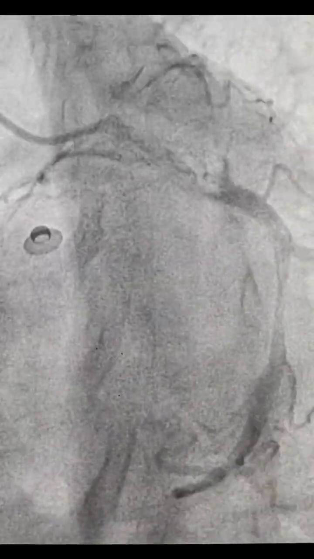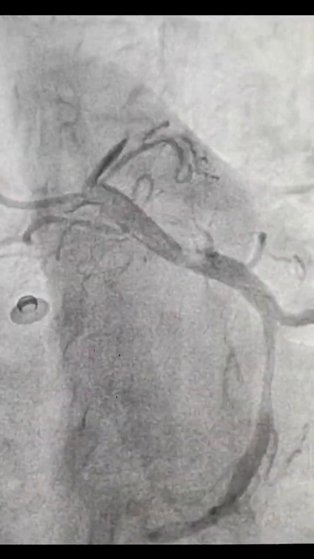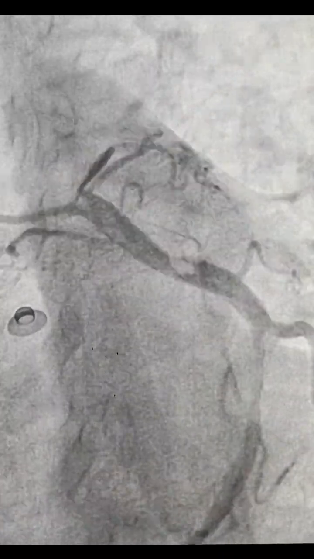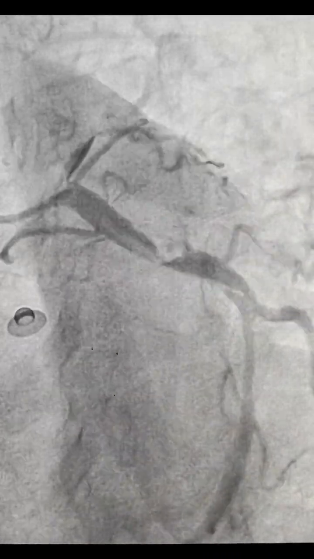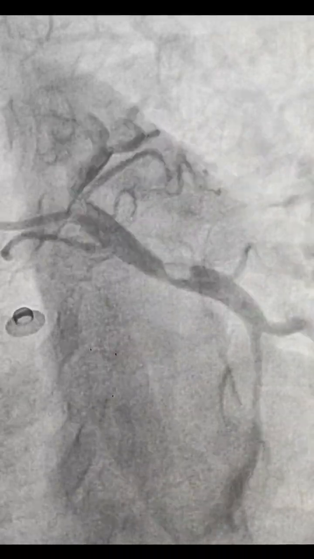So this is a 50-year-old female who presented to the emergency department with CAD and STEMI. Troponin was markedly positive, and she was taken for the angiogram. On echo, the LV function was normal, and this was the angiogram.